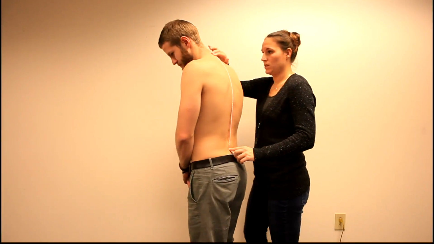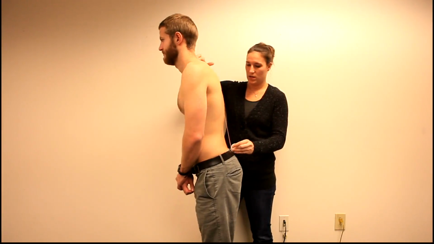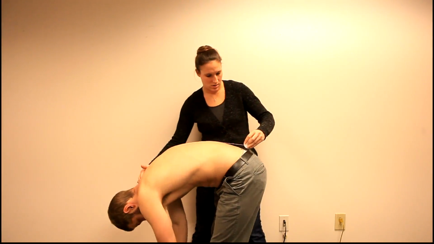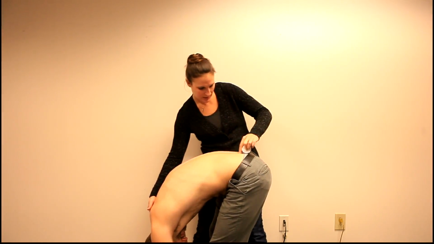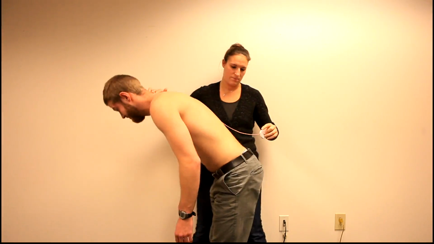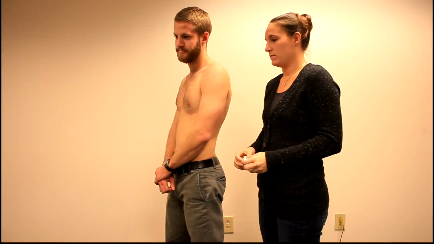So we're just going to shift here. And you're going to bend over as far as you can. So he was at 52, and he is now at 66. So come on back up. So you'll subtract those 2 measurements, and that will be your final flexion measurement.